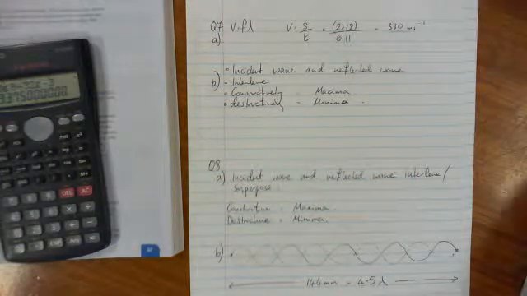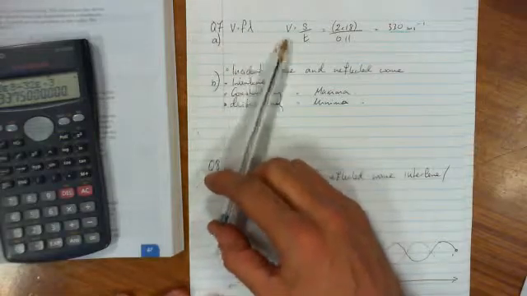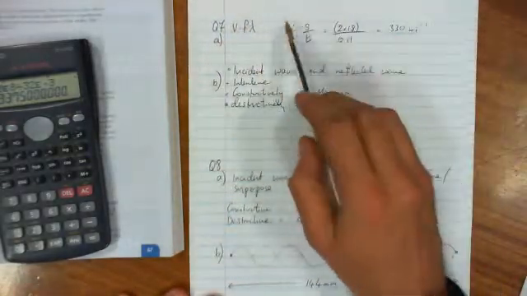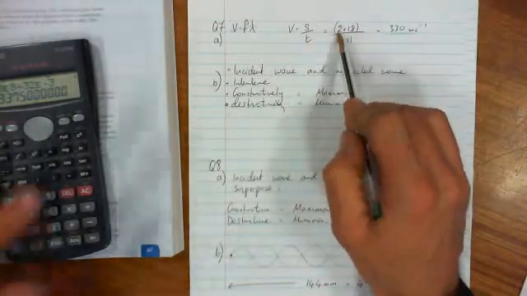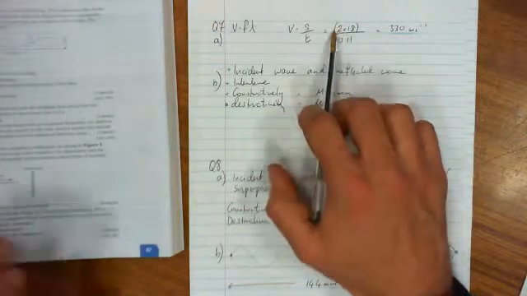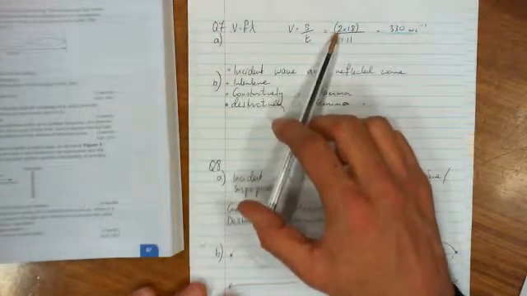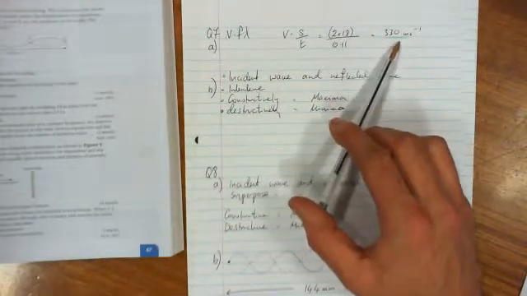Okay, question 8, 7 and 8 together now. V equals S over T, velocity is distance divided by time, and this is a reflected thing, so it's gone 18 and back, so it's twice that divided by the time, 0.11, that gives us 330 meters per second, which is the speed of sound.